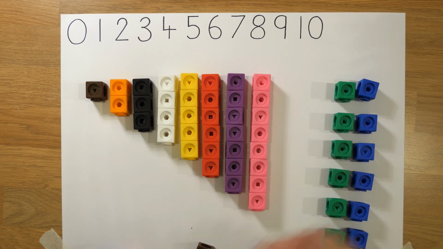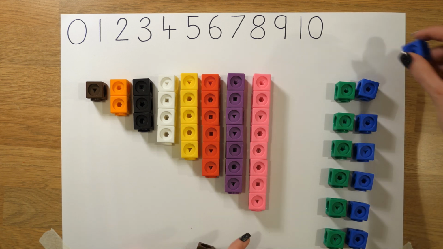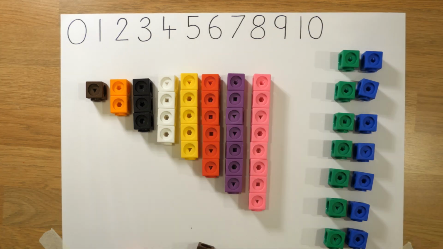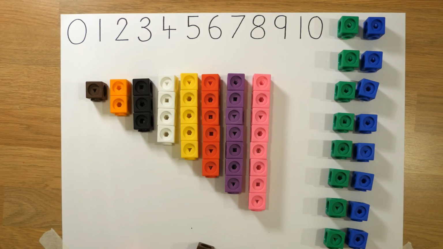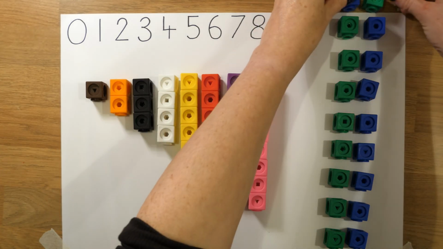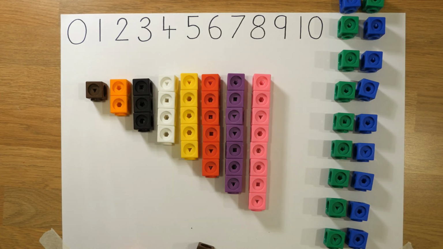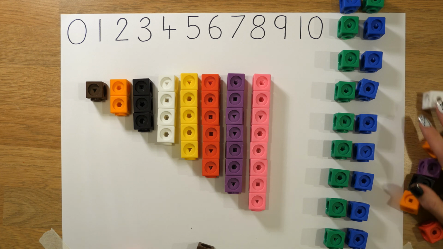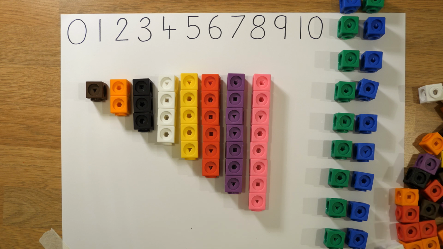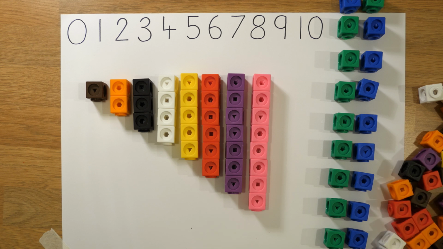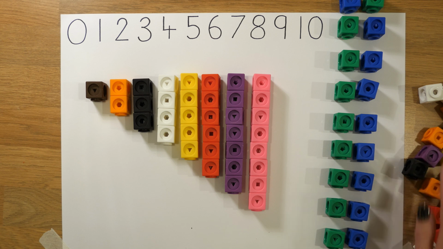Let's see. Oh, we're doing quite well with the matching. A blue one for a green one. A blue one for a green one. A blue one for a green one. And let's see, a blue one for a green one. Oh. And I'm pushing all my cubes up so you can see that I don't have any more greens and blues left. That's all the colours I have. My greens and blues are all done.